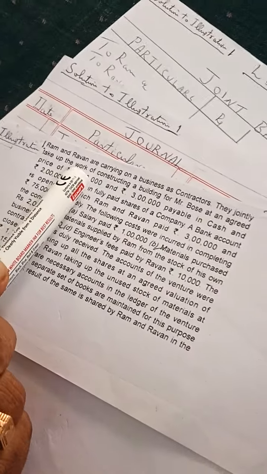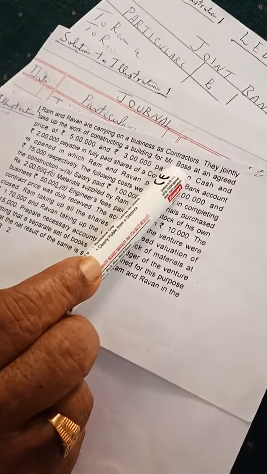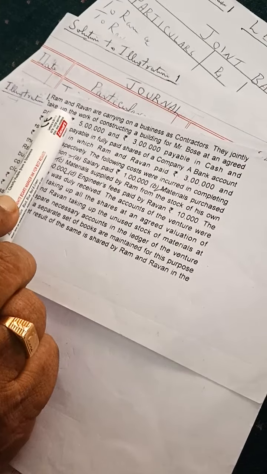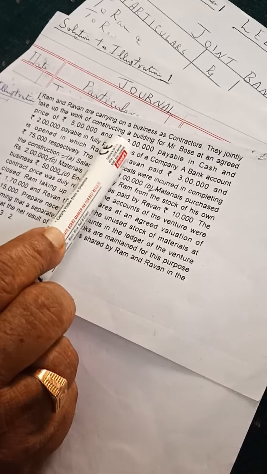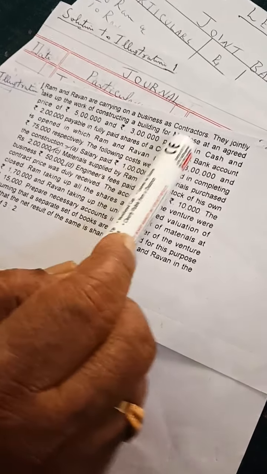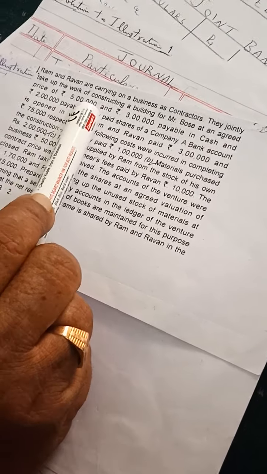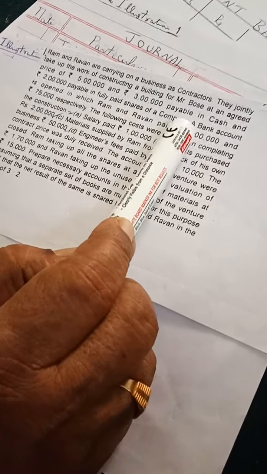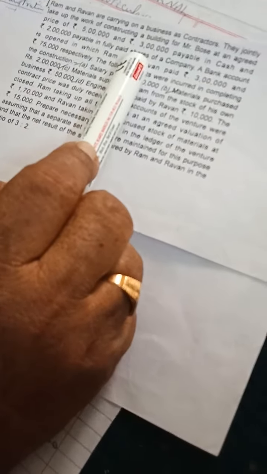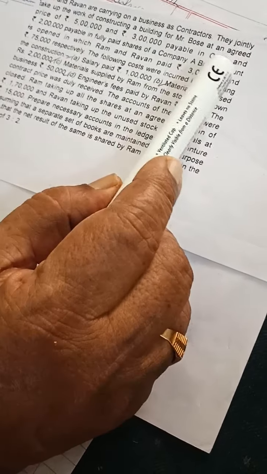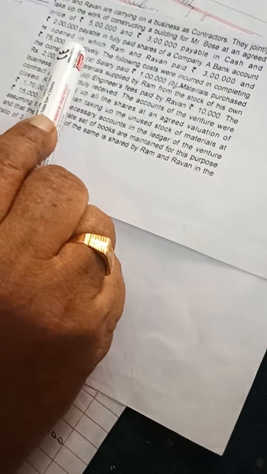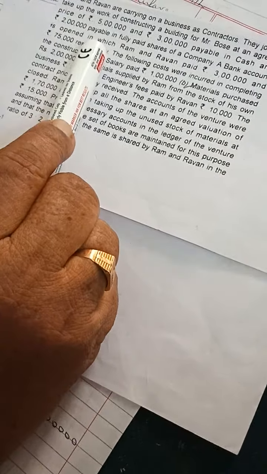Ram and Ravan are carrying on a business as contractors. They jointly take up the work of construction of a building for Mr. Bose at an agreed price of rupees 5 lakhs, with rupees 3 lakhs payable in cash and 2 lakhs payable in fully paid shares of a company. A bank account is opened in which Ram and Ravan paid rupees 3 lakhs and rupees 75,000 respectively.